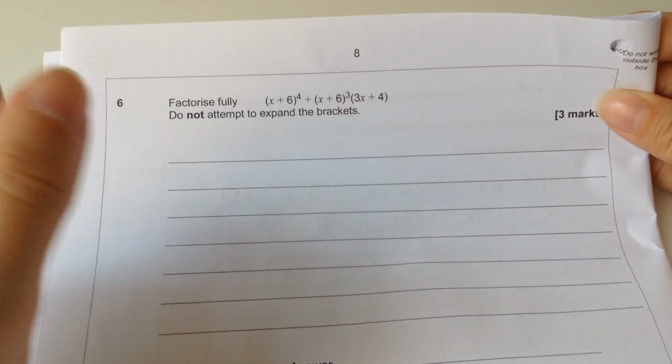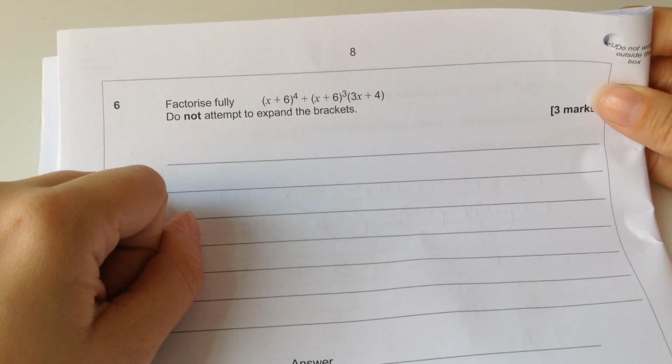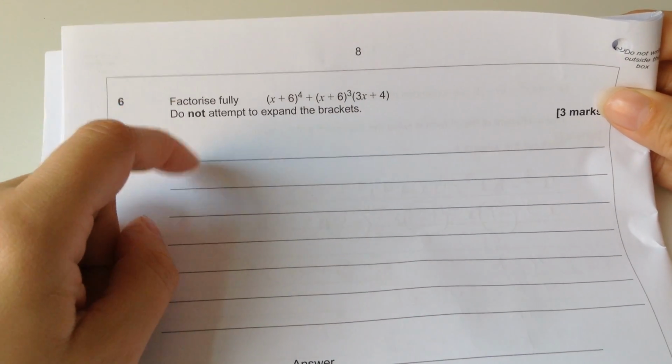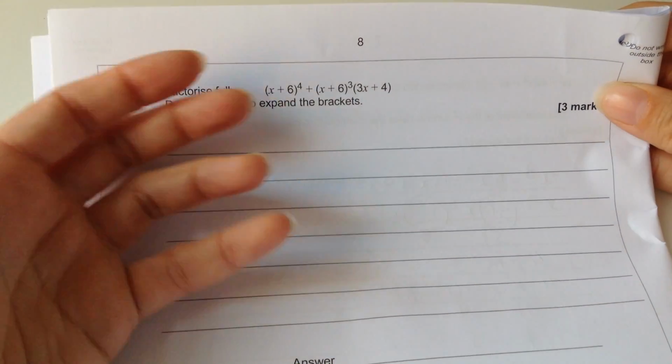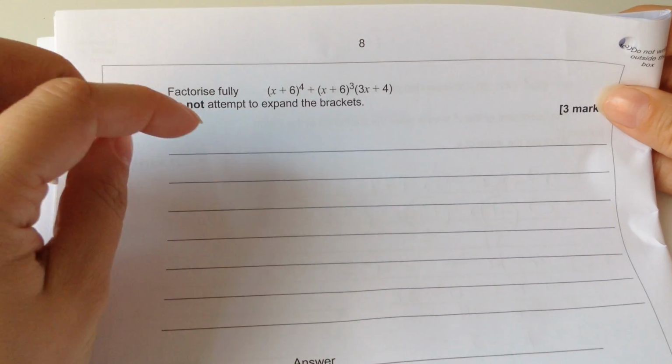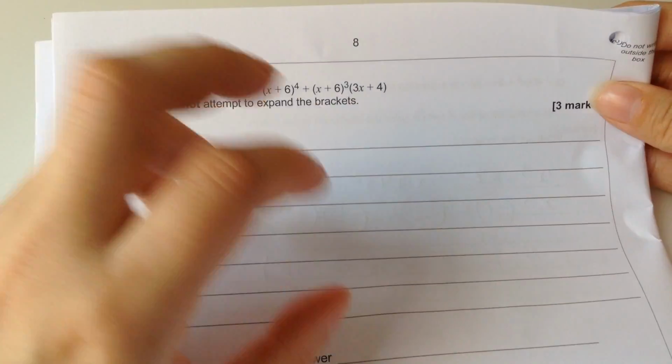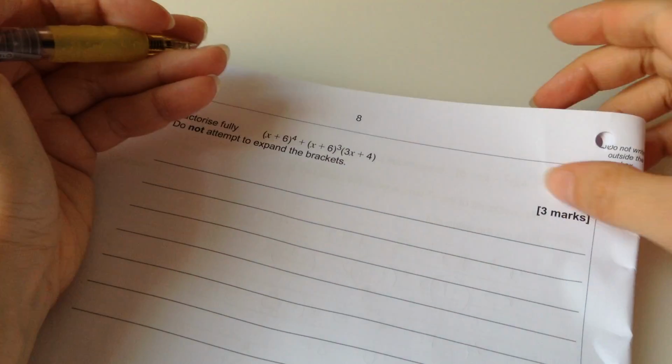So, why are they telling me that I'm not allowed to expand the brackets? If I want to expand the brackets, I'll expand the brackets. Unless they think they're being nice by saying that, like they're giving you a clue. Like hint, you don't need to expand the brackets, there's a shortcut. I don't know. I'm on the fence about that.